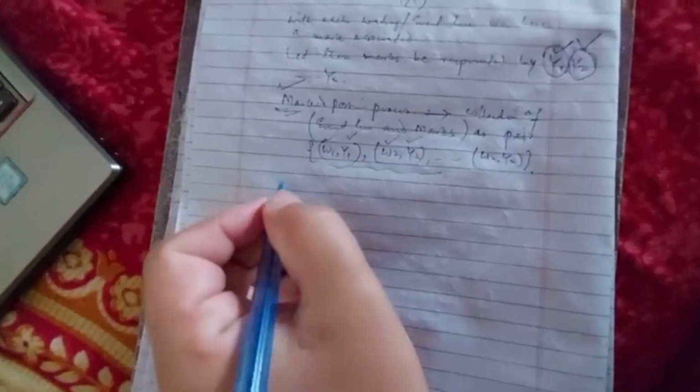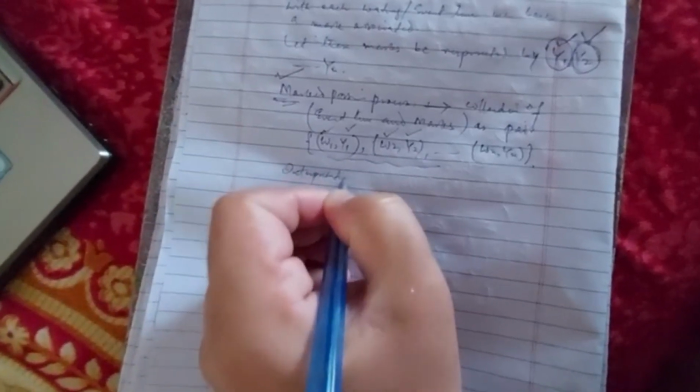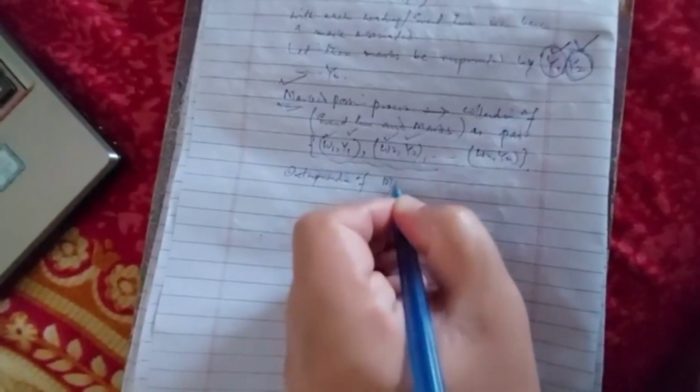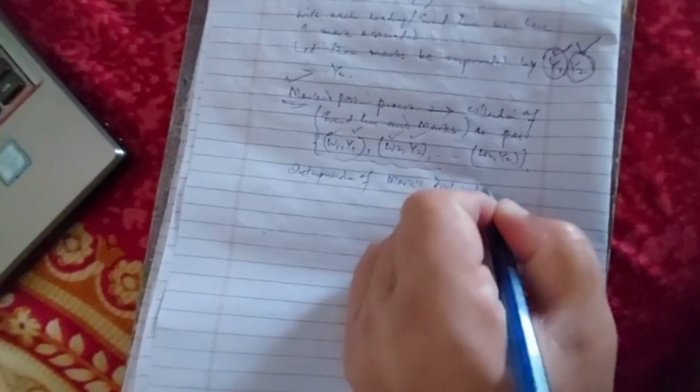Now let's do the interpretation of the marks distribution, how they are distributed.